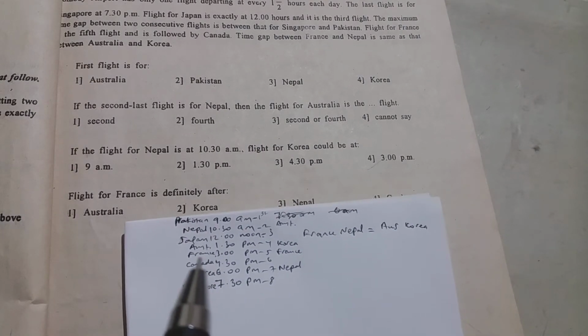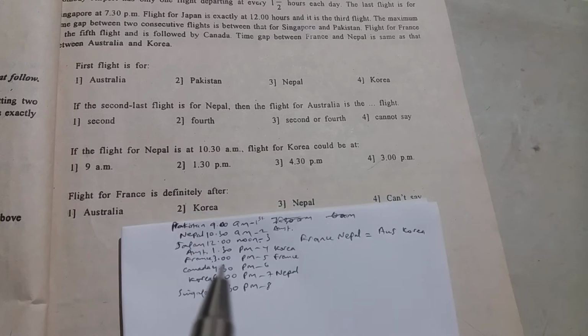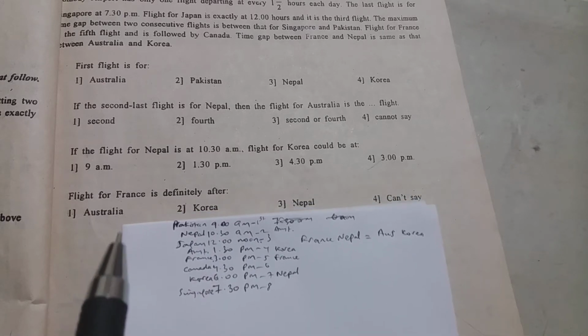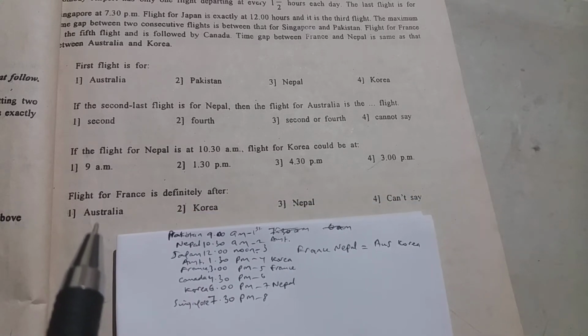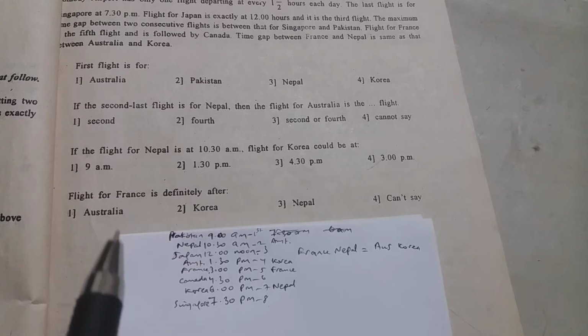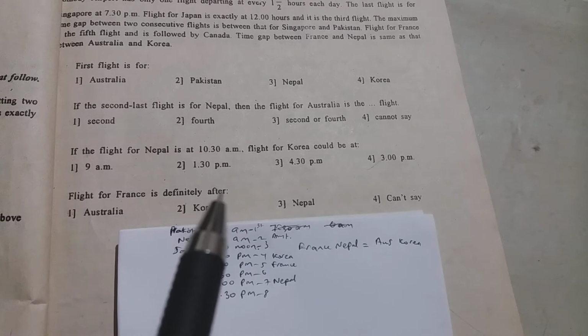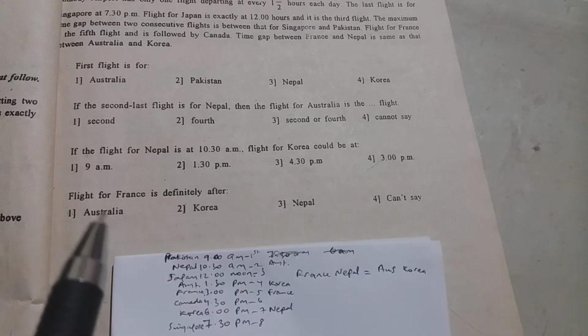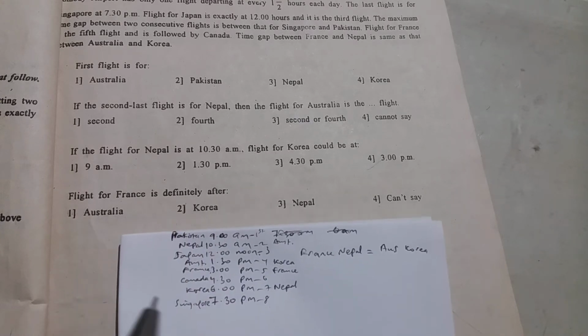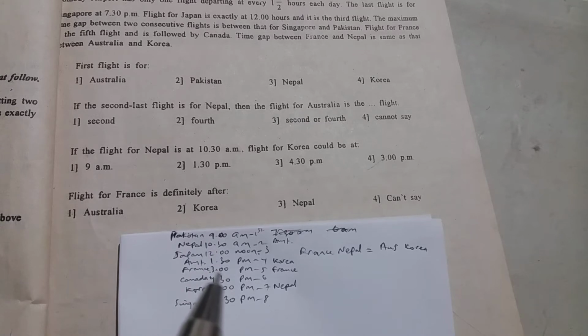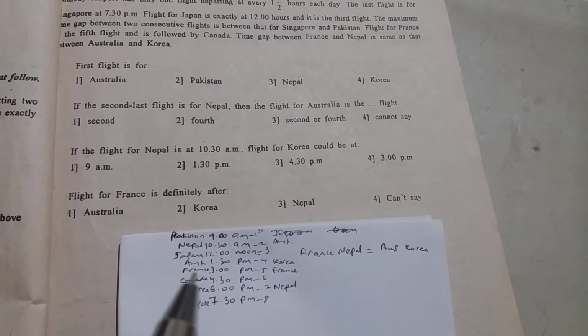Fine. Then the last question, flight for Australia is definitely after... okay, again related to Australia and Korea. So let me see. Oh no, sorry, I have read the question wrong. Flight for France is definitely after. Sorry. Flight for France is definitely after. France is at 3 o'clock. So flight for France is definitely after Australia?